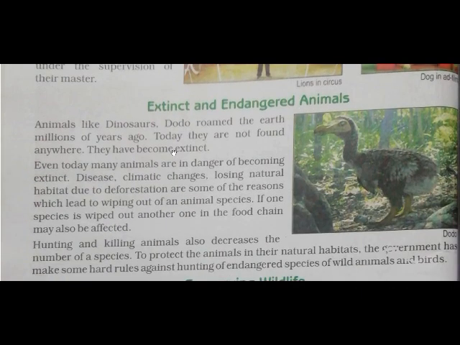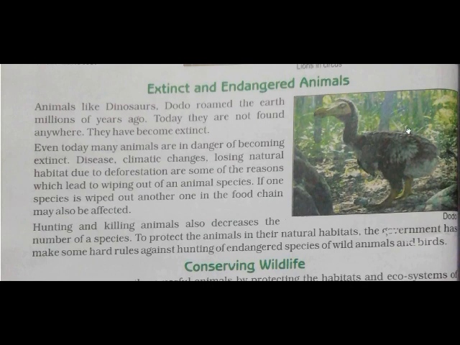Extinct and endangered animals. Animals like dinosaurs, dodo, you can see the picture, dodo, roamed the earth millions of years ago. Today they are not found anywhere. They have become extinct. Even today many animals are in danger of becoming extinct. Disease, climatic changes, losing natural habitat due to deforestation are some of the reasons which lead to wiping out of animal species. If one species is wiped out, another one in the food chain may also be affected.